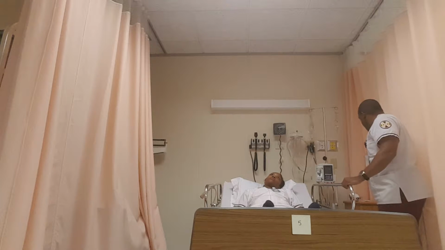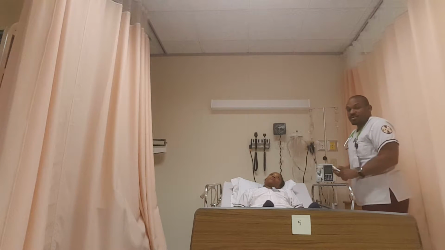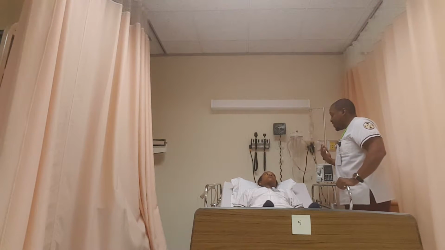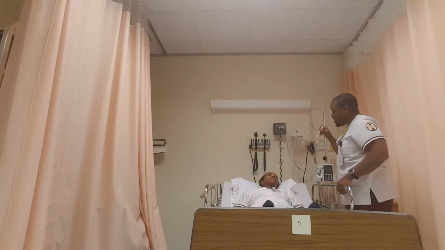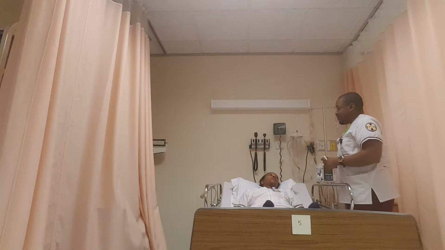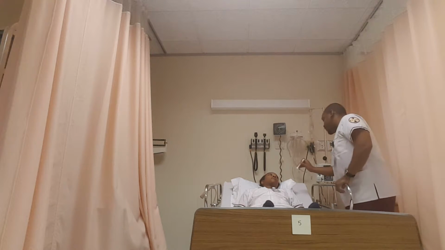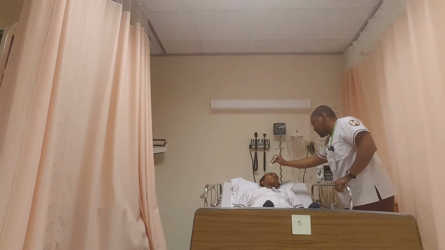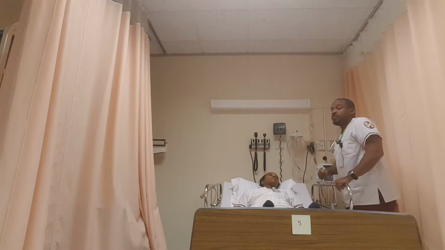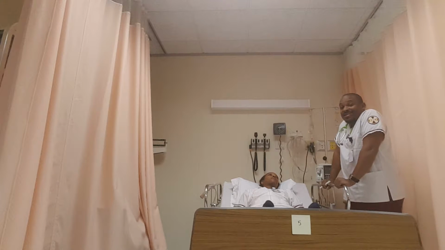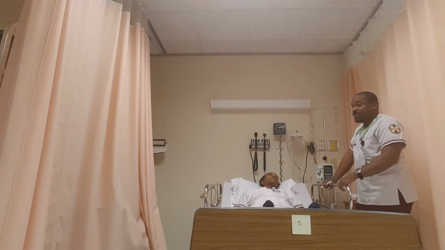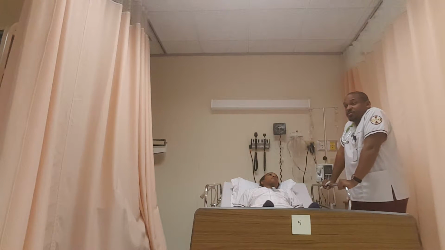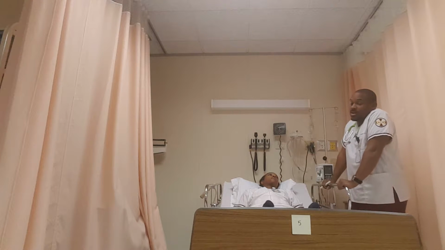Now I'm going to check her pupil response to light. Can you look at me? I'm going to shine this light in your eyes. I'm just going to make sure that you're reacting to the light appropriately, okay? All right, pupils are equal and reactive to light. Her pupils are round and respond briskly. Size of the pupils are 2 millimeters bilaterally.